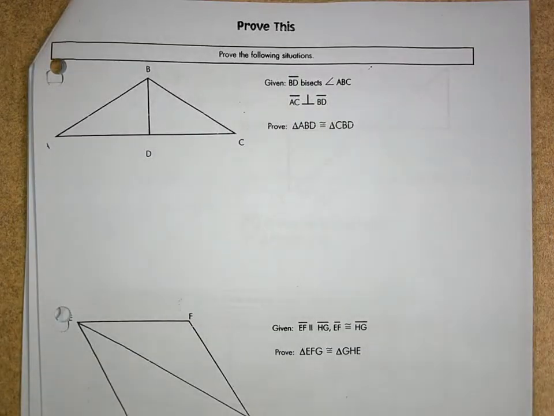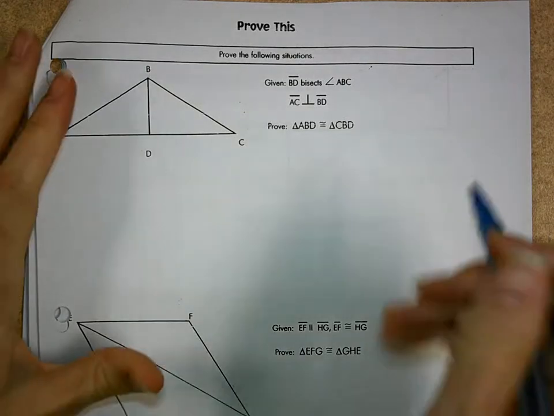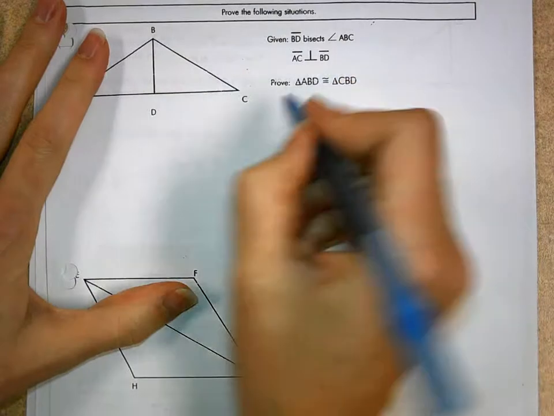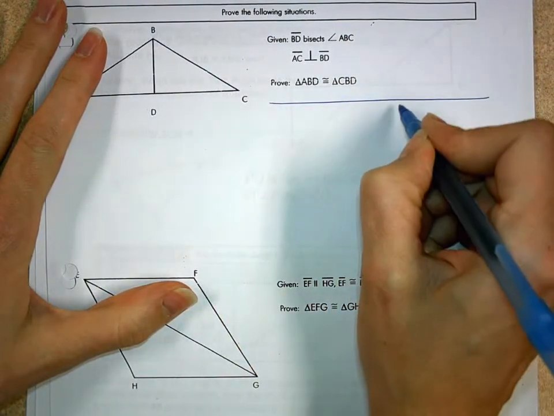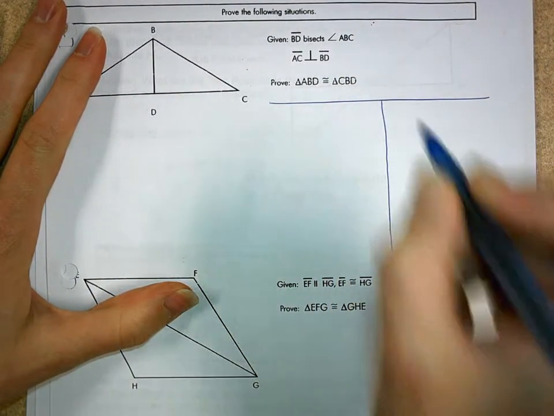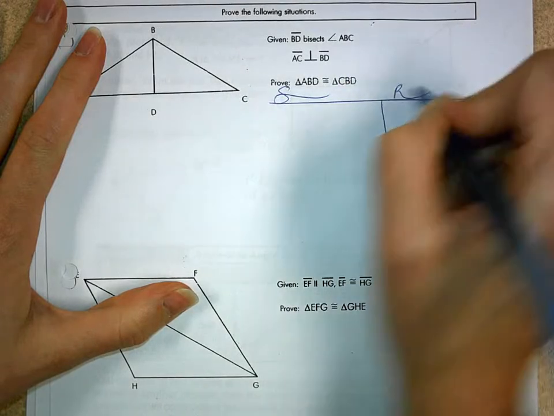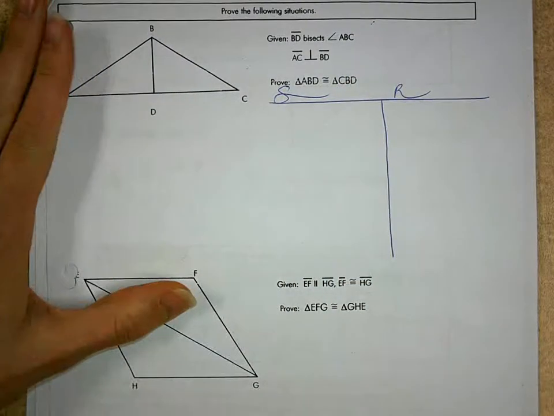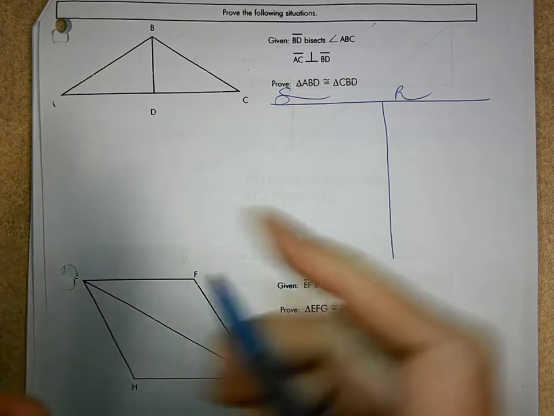Now I kind of skipped the last part because I wanted to go and do some proofs with you because we're still learning that process. Remember, when you have a proof, you have to have your statements and your reasons, and we will always do ours in 2 columns. So I have my statement side, I have my reason side, and we always start with a given. The key thing is to make sure we always mark our diagram.